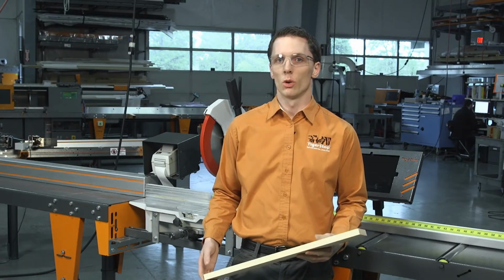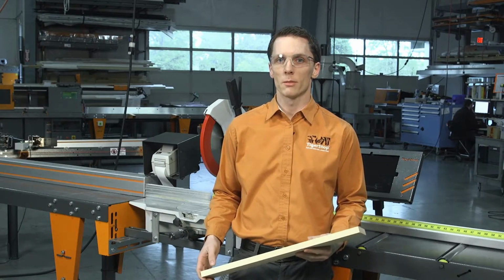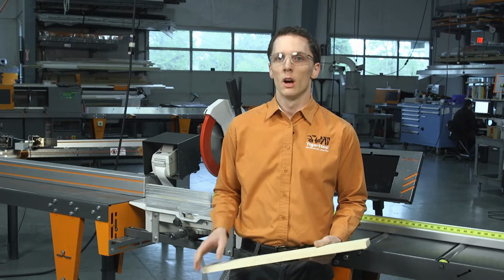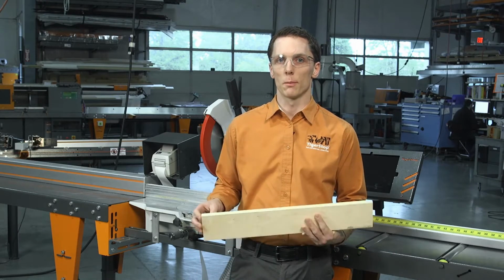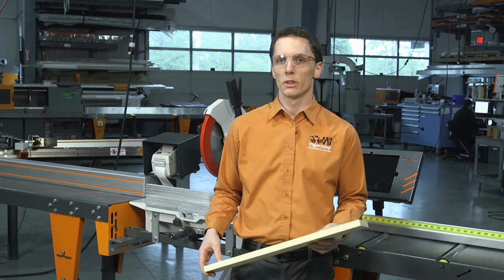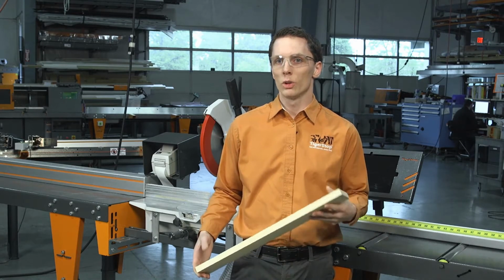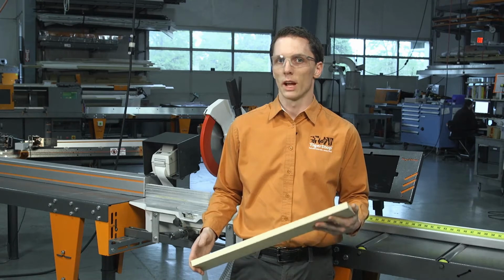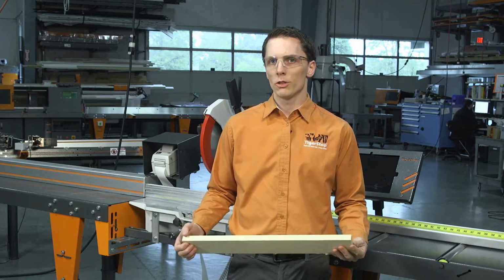Dynamic optimization, or linear nesting, is an instant and mathematically precise method of deciding what order to process parts to optimize material for yield. It determines the best solution for material, so your operator only has to focus on feeding the parts and cutting. So now I'm going to show you how this works.